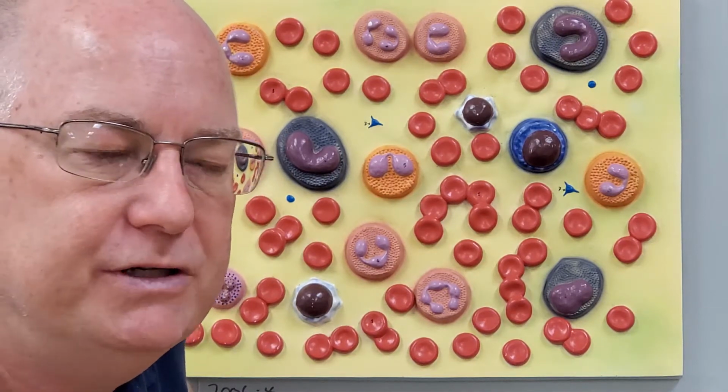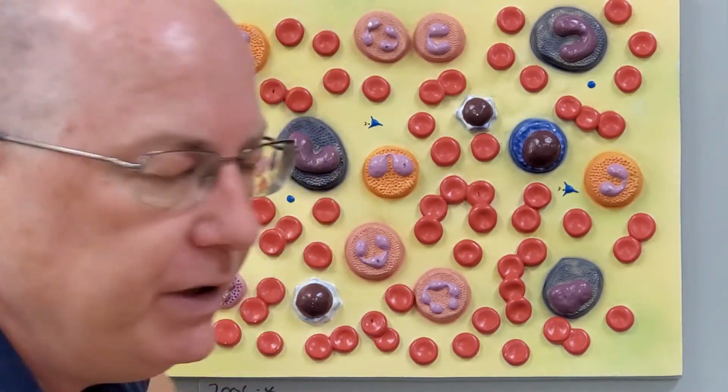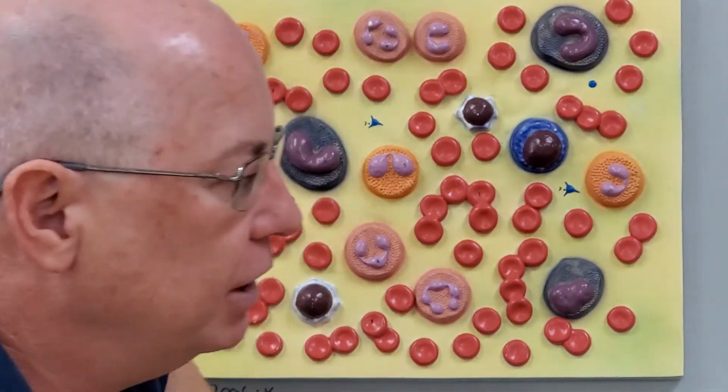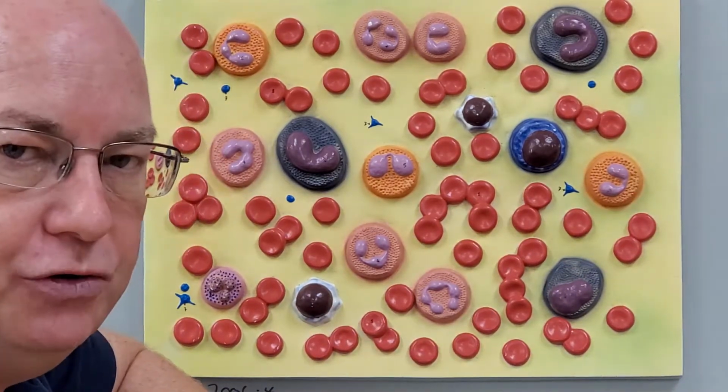Now, if you've been watching the previous videos, I drew out all the blood cells, red and white blood cells, and we talked about arteries and veins. And I did a video where I showed you projections of slides since we can't get our hands on microscopes. We're in this coronavirus shutdown, so you guys know that we can't be here using the microscopes. This is our model of the blood cells. And so I wanted to show you this.